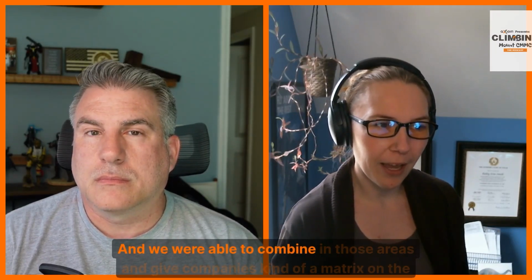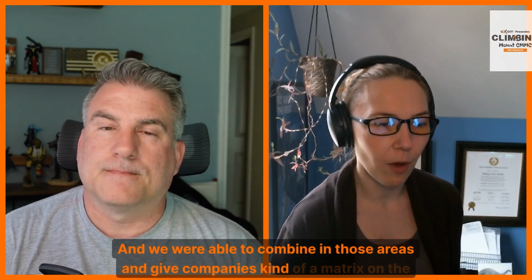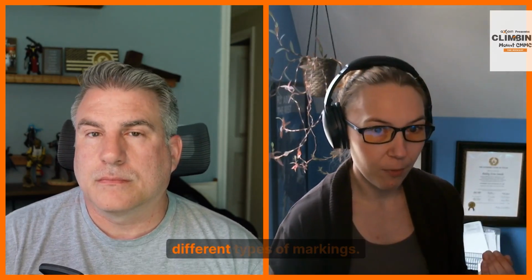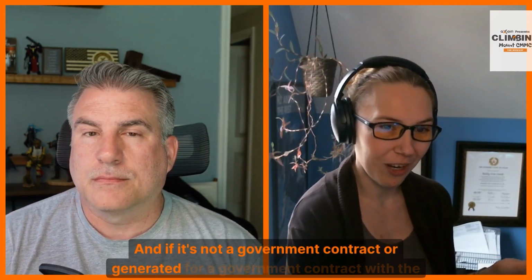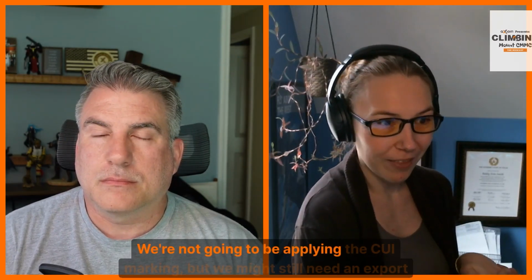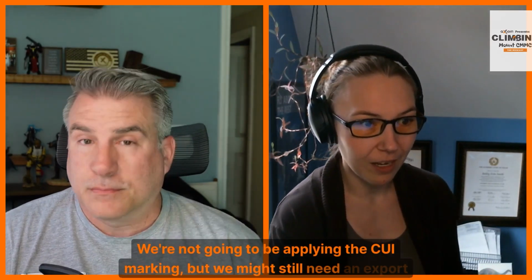And we were able to combine in those areas and give companies kind of a matrix on the different types of markings. And you can go further and also get to confidential and proprietary, right? So you can pull it all together in one procedure. This is our list of all markings, and this is how we apply them to documents. And if it's not a government contract or generated for a government contract with the appropriate CUI flowdowns, well, we're not going to be applying the CUI marking, but we might still need an export control marking or proprietary or confidential. Yeah, those are all still relevant.